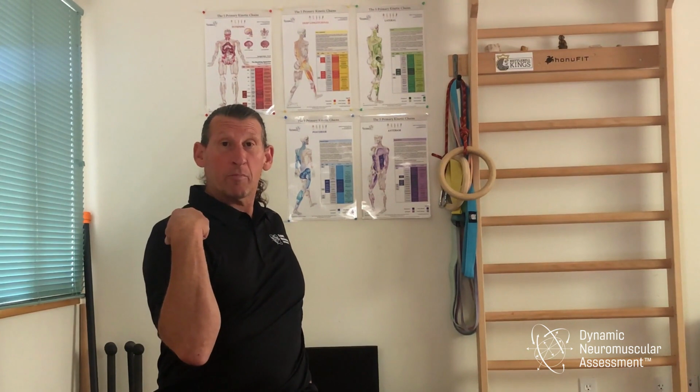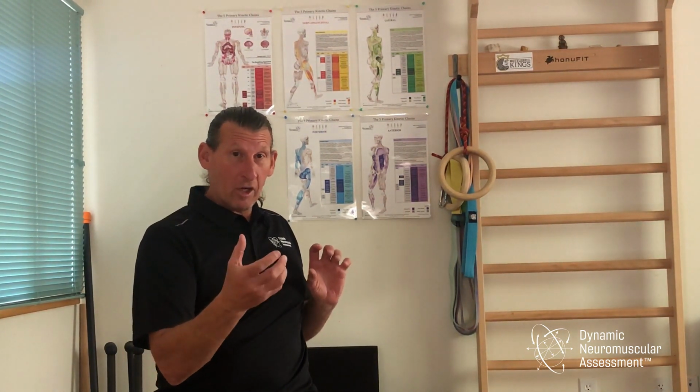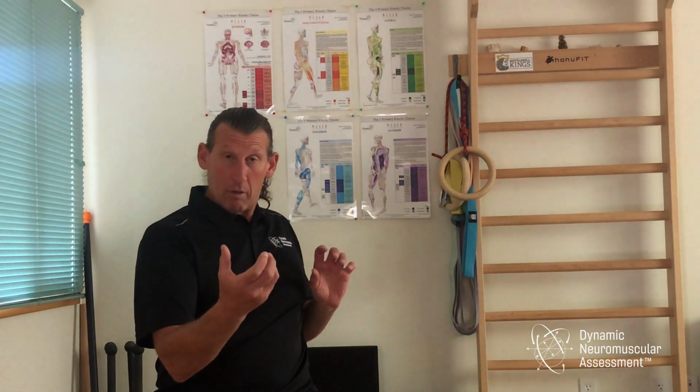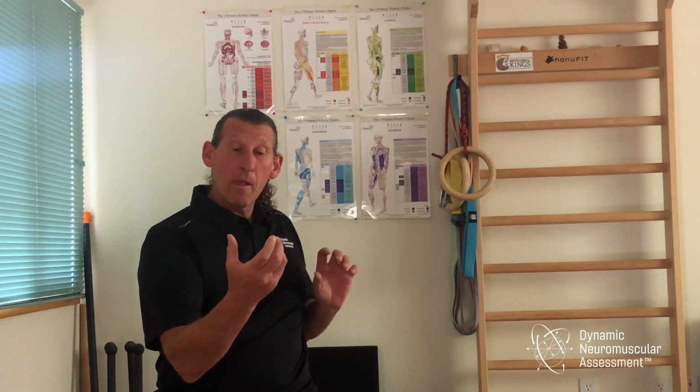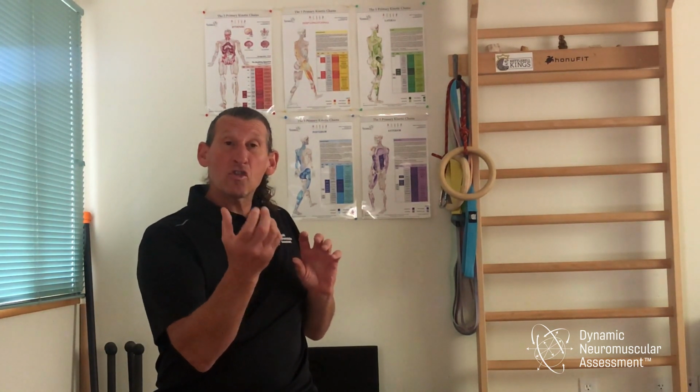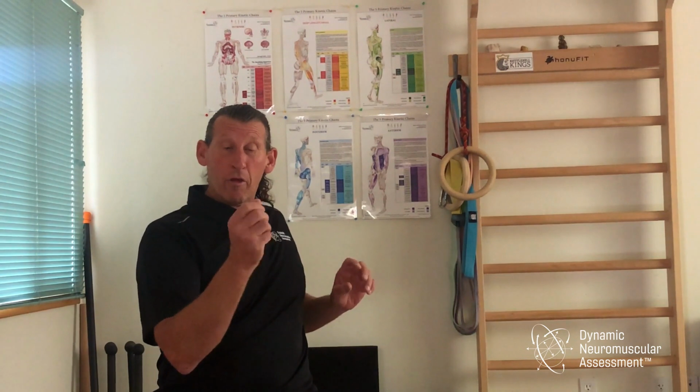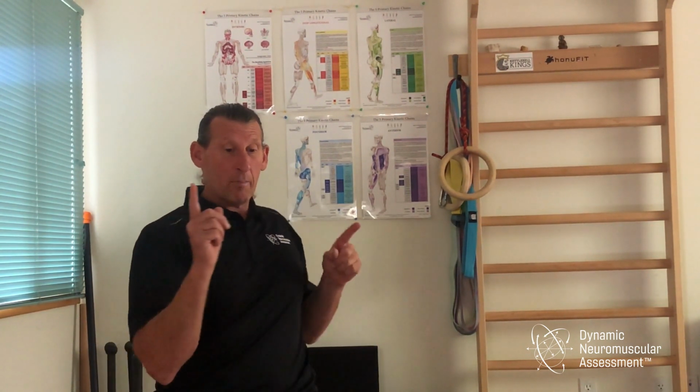This is called counter spiral when we walk. So we've got the pelvis rotating in one direction, which is coupled with the lumbar. At the lumbar thoracic junction, that coupling starts to switch. So now the thoracic spine is rotating in the opposite way.